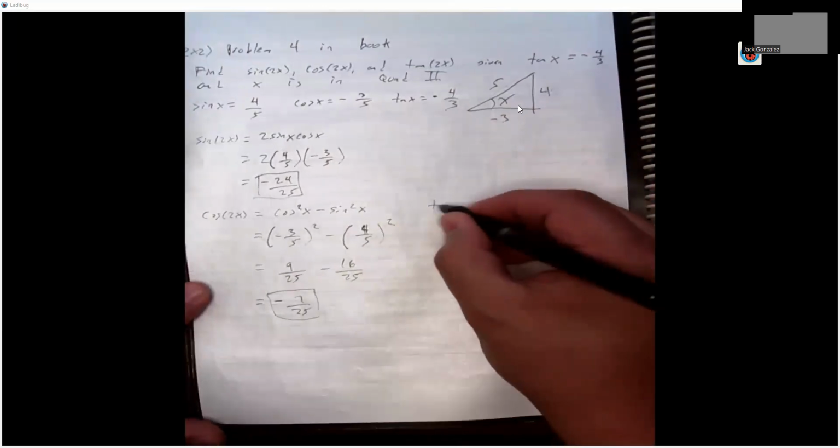Tangent of 2x is equal to, I don't remember. Let me look up that formula.